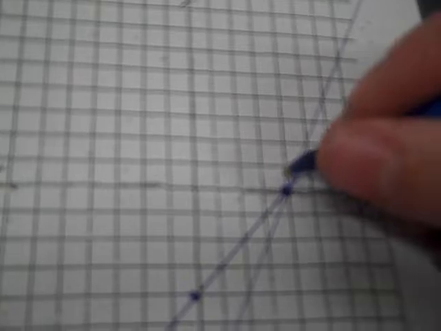Now there is a point that's on both lines. It's the intersection point. So I find what point that is. And that's at positive 1, positive 2, positive 3, positive 4 on the x-axis. And then on the y-axis, it's still at 0. So 4, 0 is the solution to that system. That's the one solution that works for each equation.